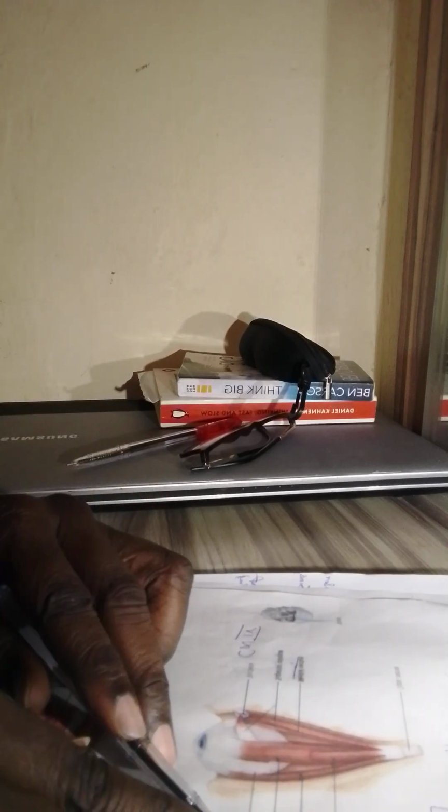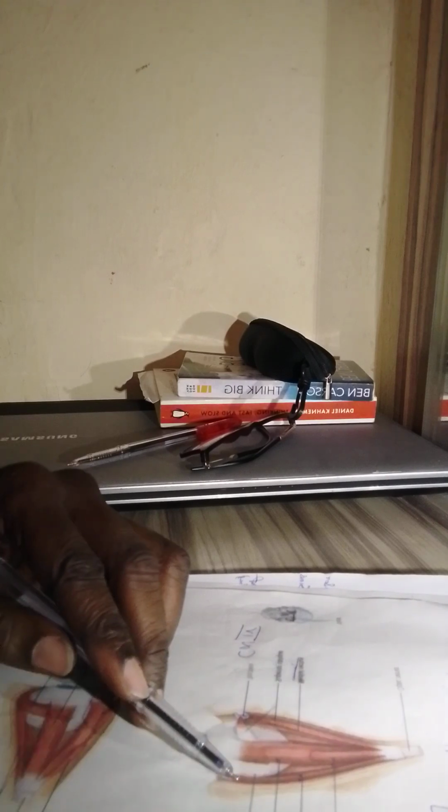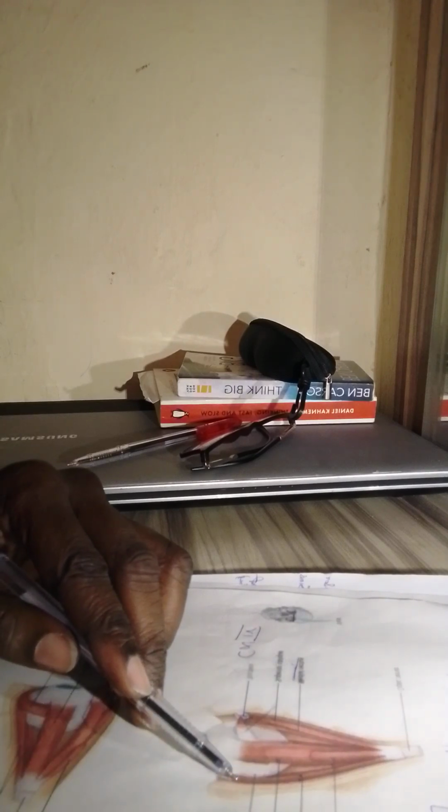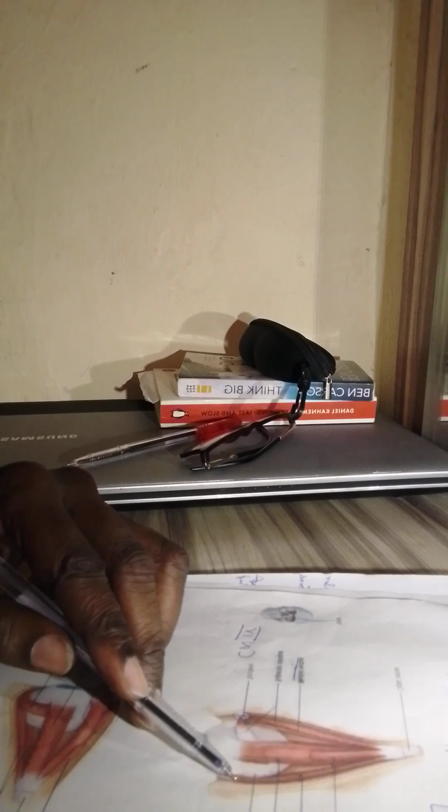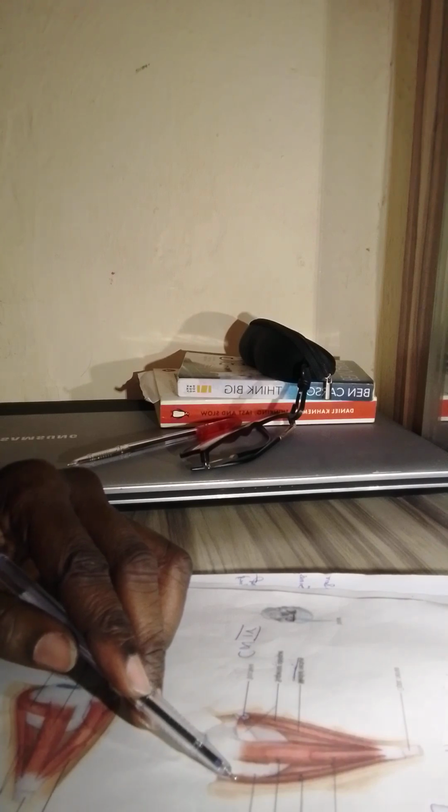It arises from the anteromedial aspect of the bony orbit, and it runs under the eyeball.